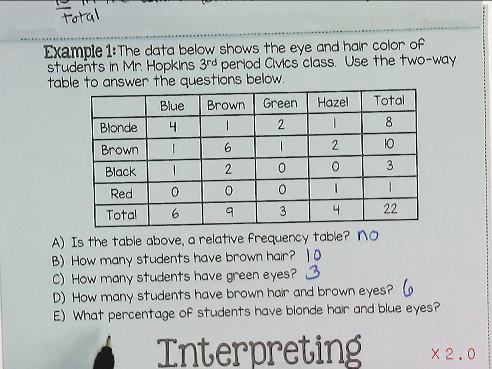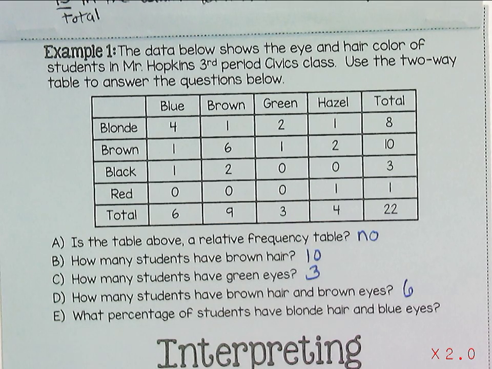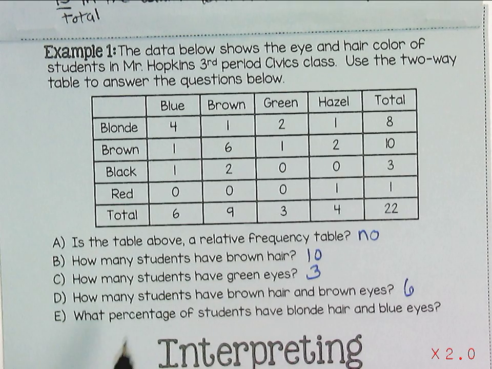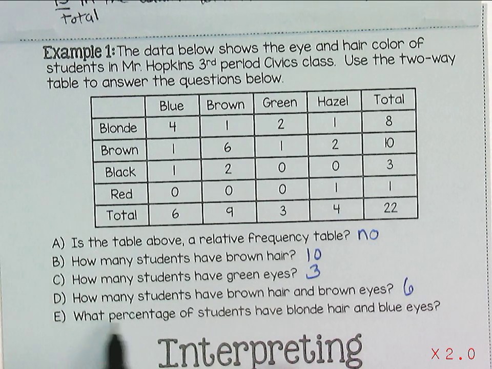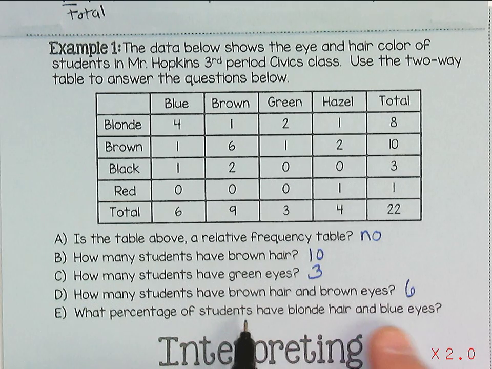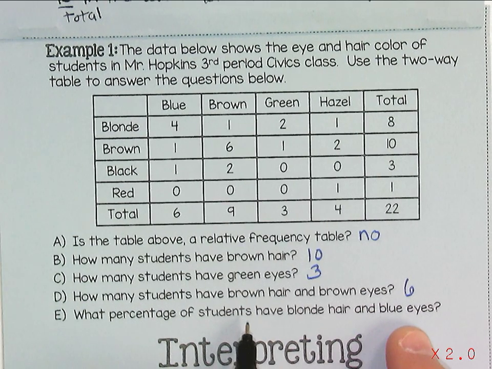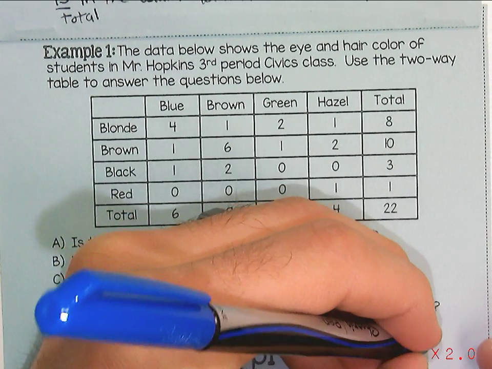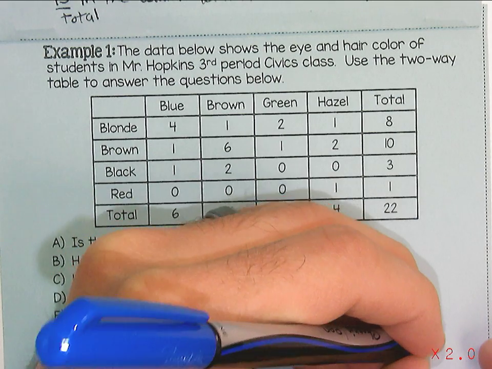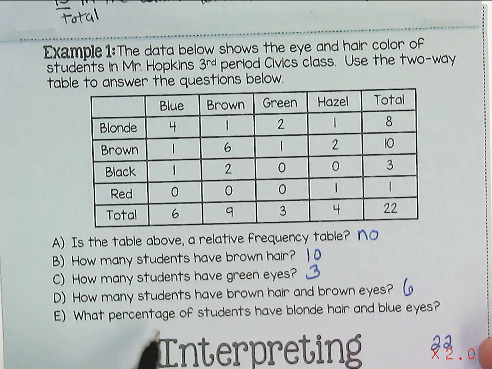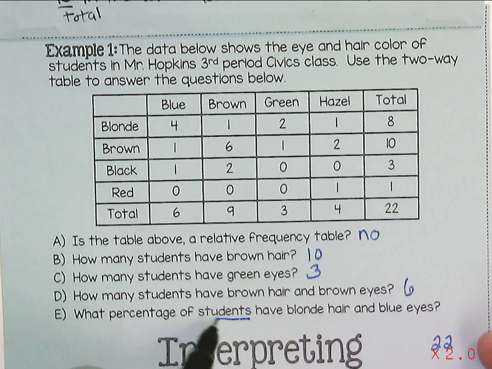And last but not least, we have a percentage we're going to calculate. So we have to figure out where we're pulling this from, whether it's a joint or marginal frequency. What percentage of students have blonde hair and blue eyes? So we know that this has to be out of 22 because there are 22 total students. It says what percentage of students here.